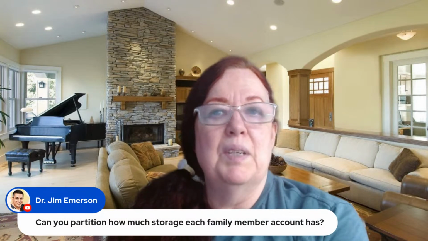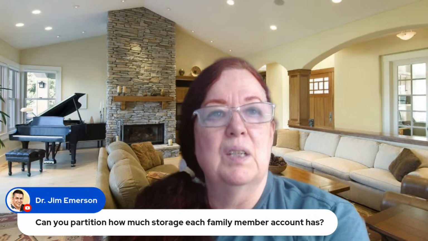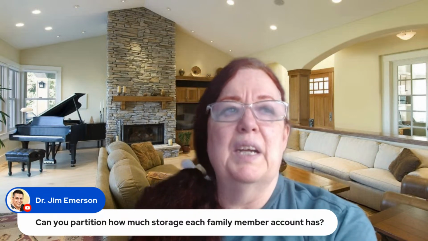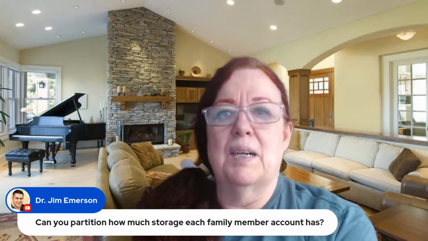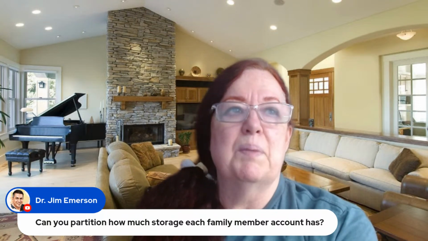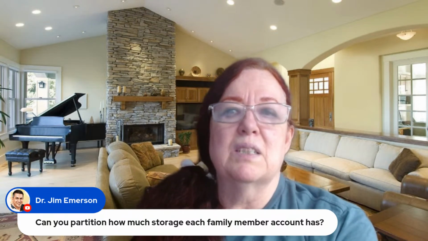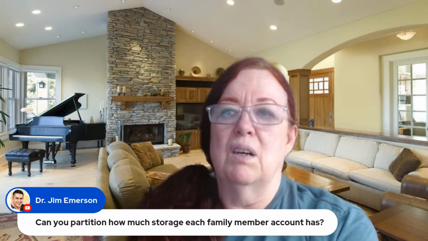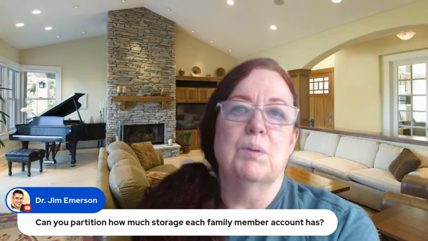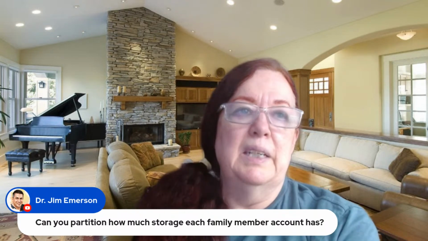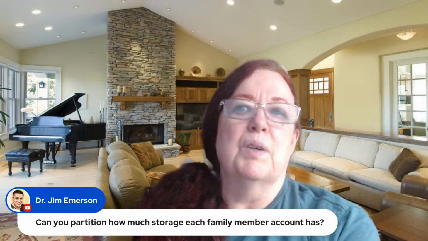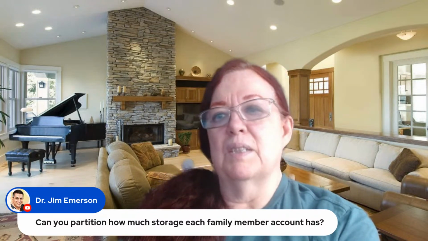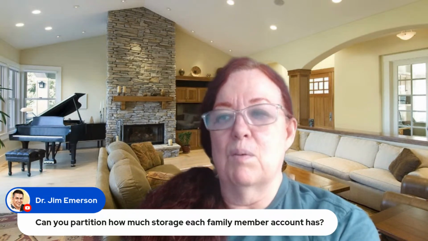Okay, Jim is asking, can you partition the storage each member account gets? I don't think you can, Jim, but 6T is a lot of space. And you just have to make a decision. If you think you have somebody that's kind of a storage hog and they would use more than you would feel comfortable letting them have, then consider getting them to go ahead and buy a membership from you, because then they can have all of the space they want.